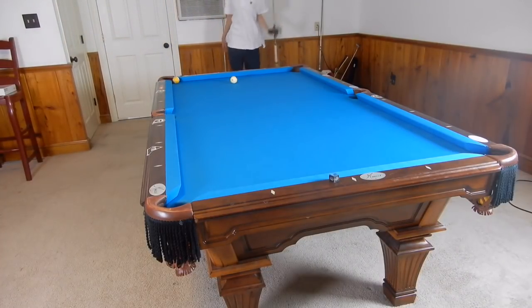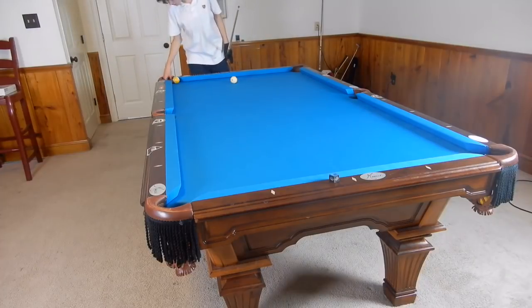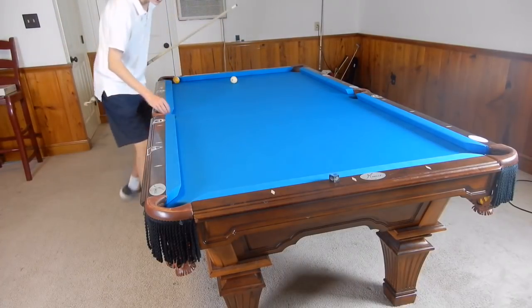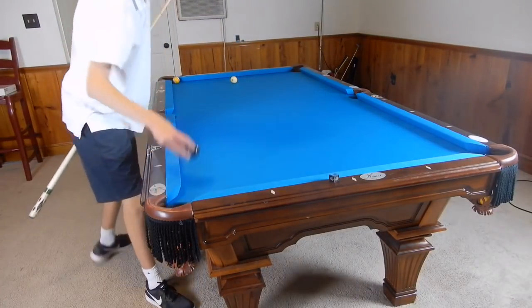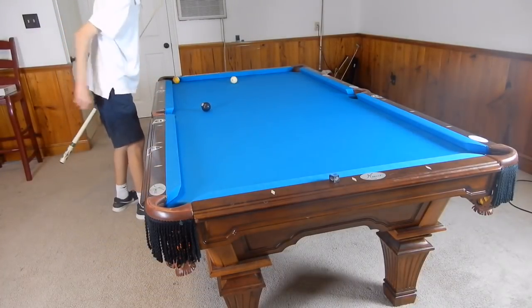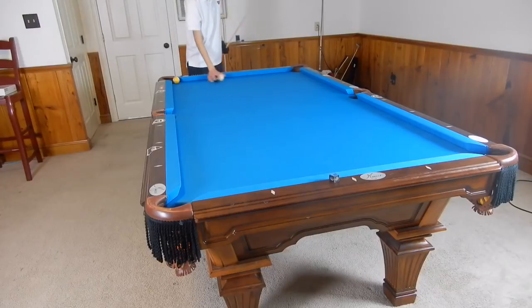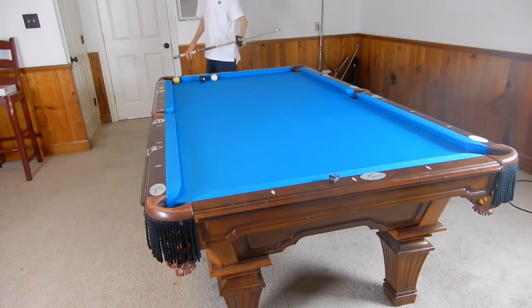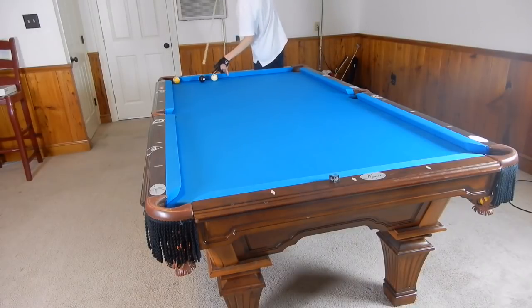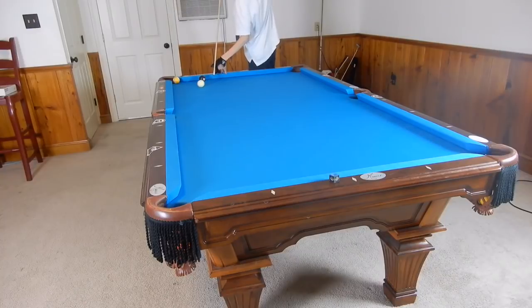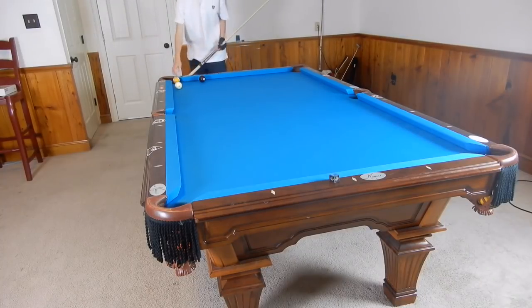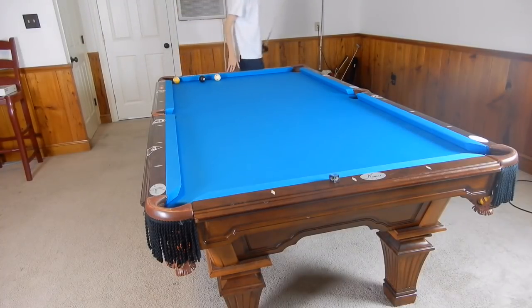So let's say we were playing 8-ball, and we're trying to make this stripe, and I think the 8-ball is in the side, or the corner. Here it is. So we are trying to make this stripe, and we are blocked by the 8. There's not a lot of ways to get around this. You can try to masse around it, but again, it is a tough shot from that position.